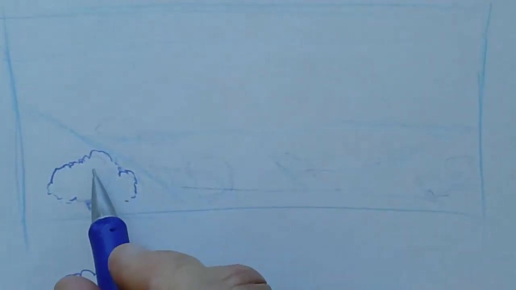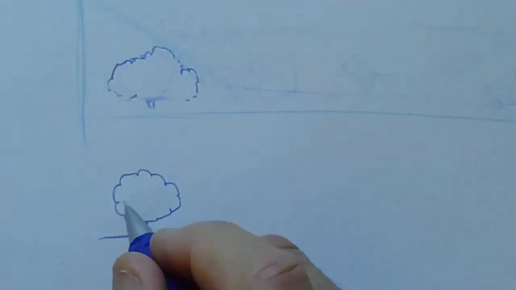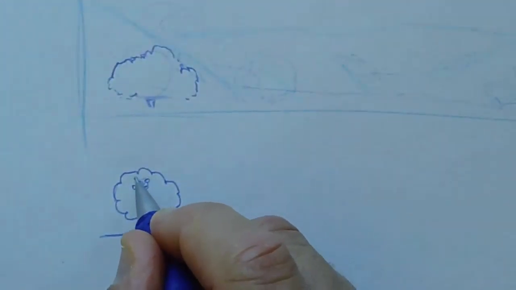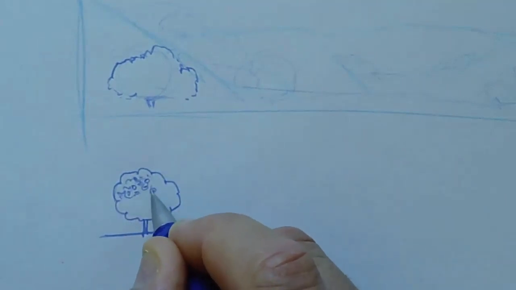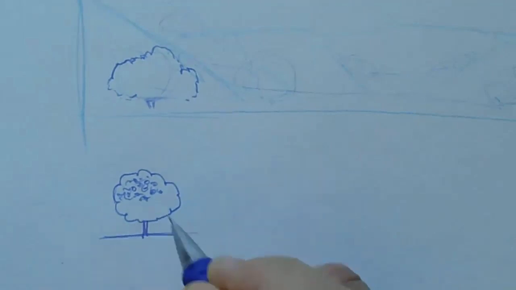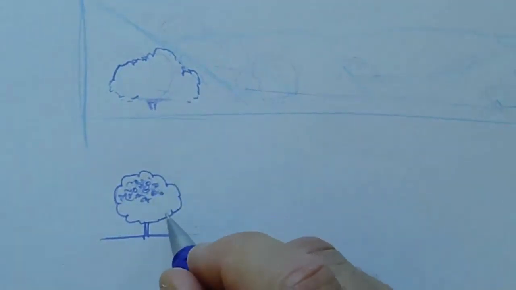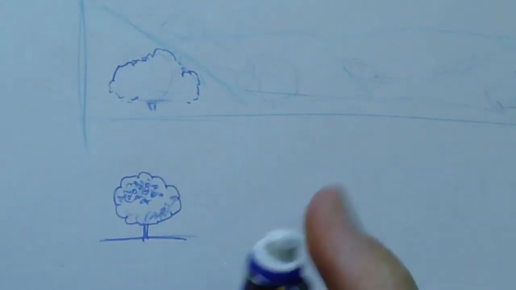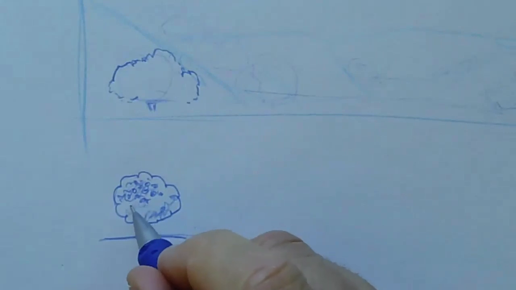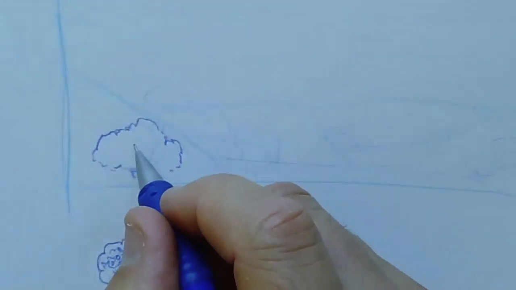Now I want this to look like a distant tree. Again, if I get in here and start now drawing leaves, oh, it's not going to work out well for you. You're going to get, first of all, sick of drawing trees and you want to just leave it alone. But also, you really can't see leaves from this distance.